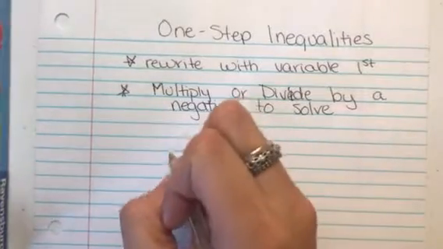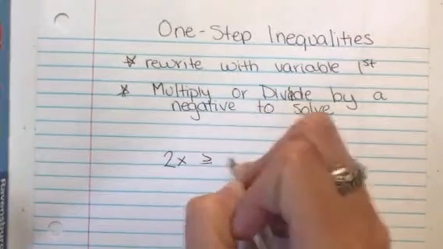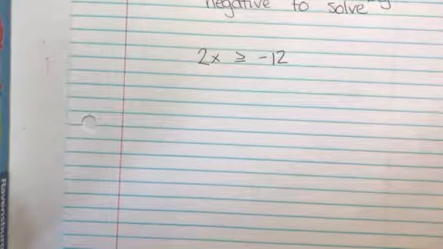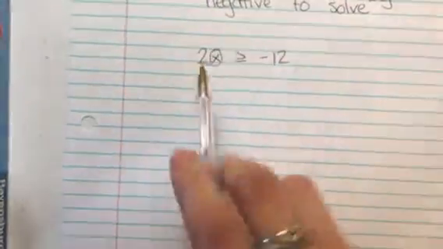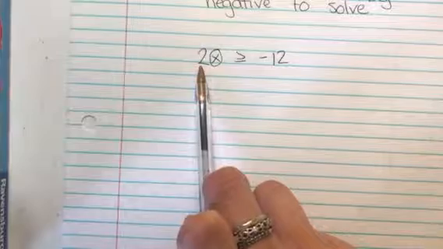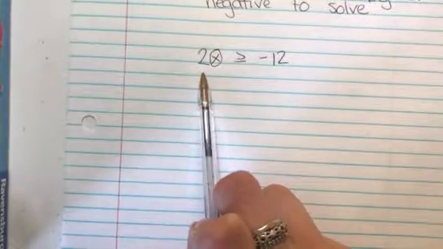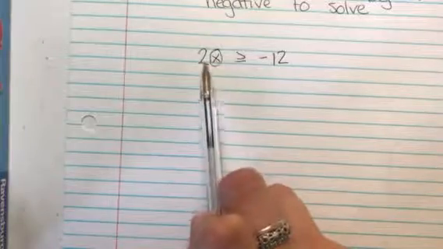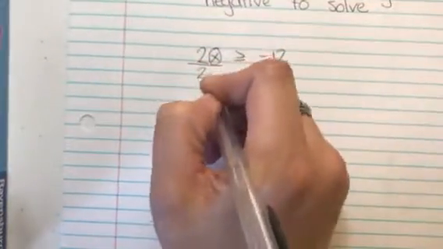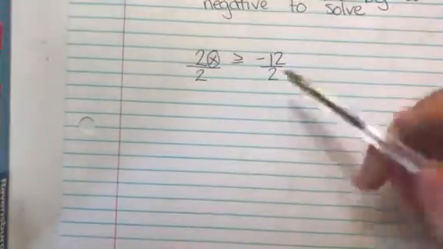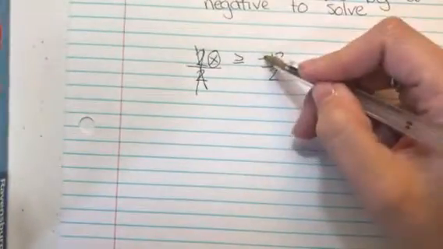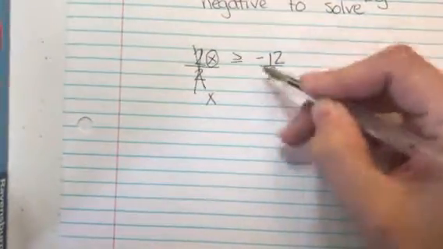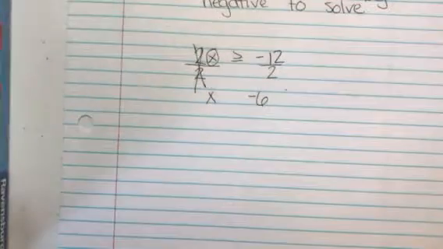So for example, if we have 2x is greater than or equal to negative 12, if we look at this problem using our basic solving one-step equations, same rules, we know that our variable is x and that we have the 2 sitting by it. If we want to get rid of this 2, we should recognize that this is 2 times x, and to undo multiplication, we're going to use division, where whatever we do to one side, we have to do to the other. We know that these will cancel out, and just like normal, we have an x left on the left, and negative 12 divided by 2 is negative 6.